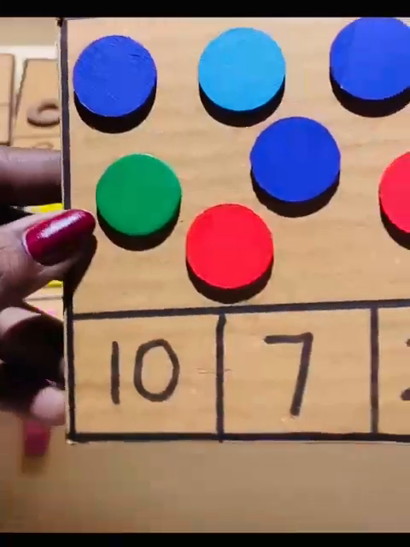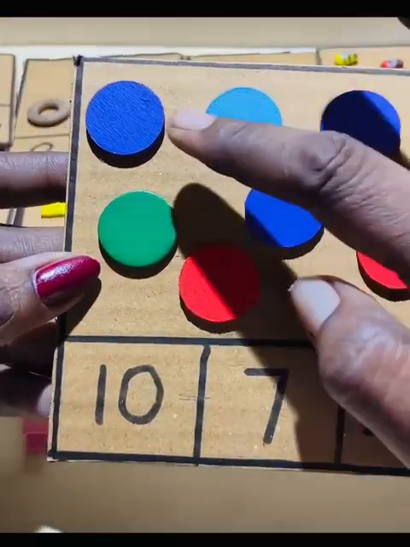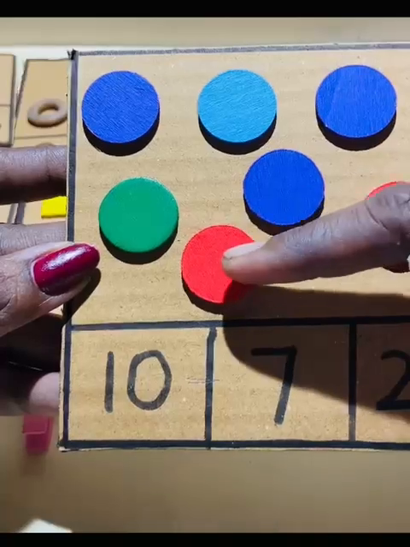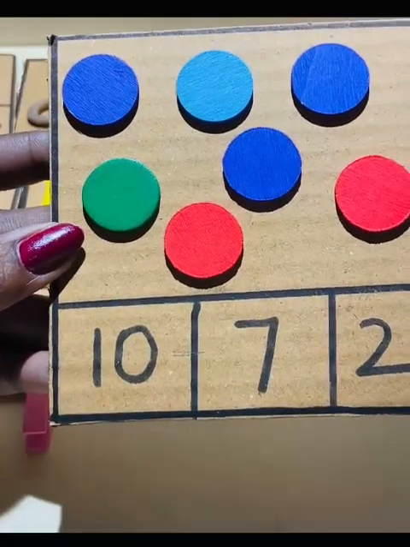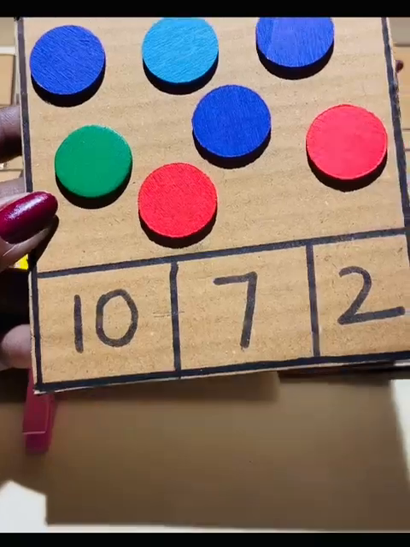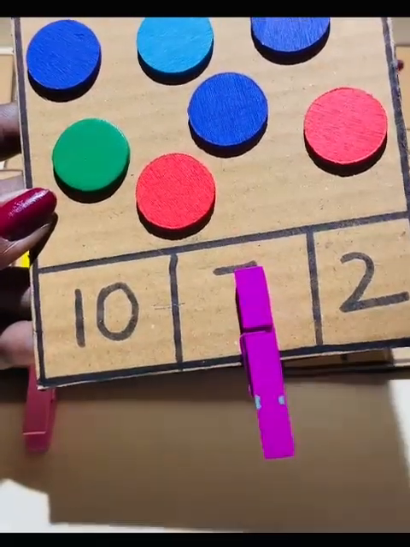Next one, how many circles are here? 1, 2, 3, 4, 5, 6, 7. Where is 7? Here. This is 7. So I'm going to fix the clip in 7.